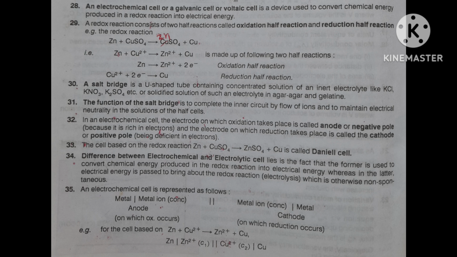If you are using other types of anode and cathode other than copper and Zn, then you can call it galvanic or voltaic. If you are using only copper and Zn, only then you can call it Daniell. Okay.